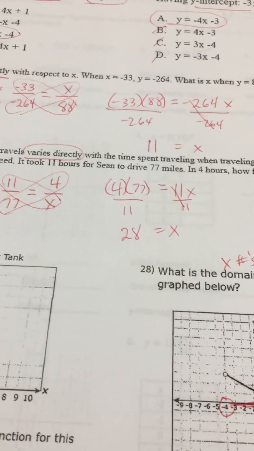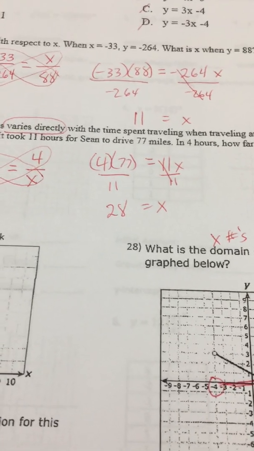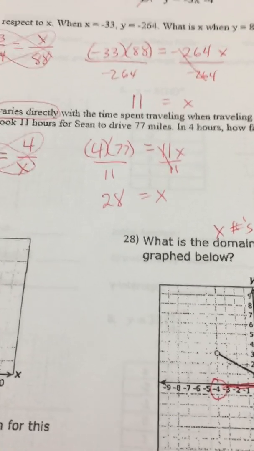The next video is going to be about your last page, which is the exponential stuff. Again, watch that last video, at least the beginning of it, because I tell you which problems to do. You do not have to do the whole page.